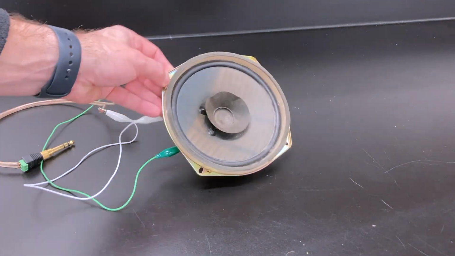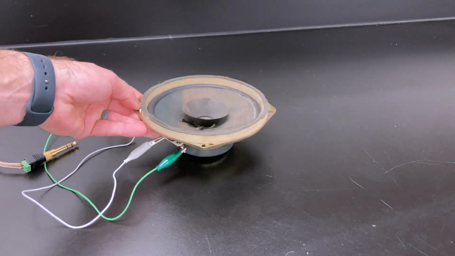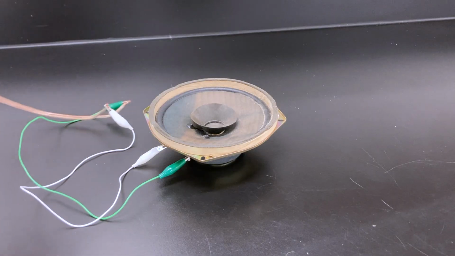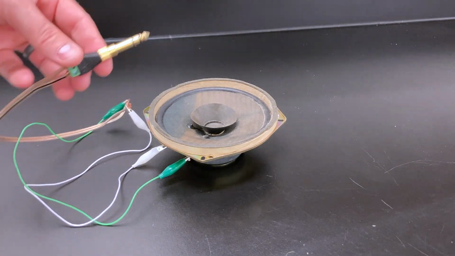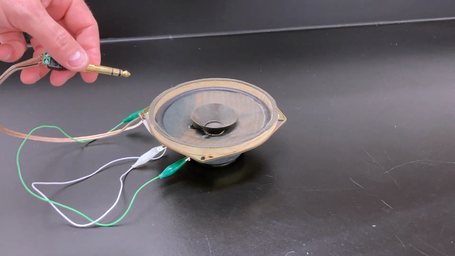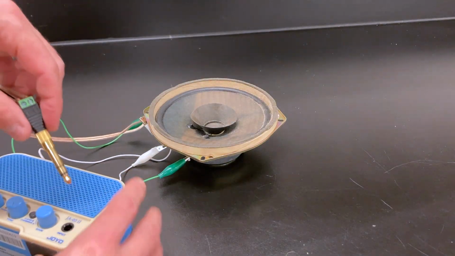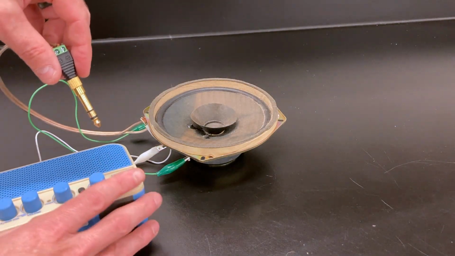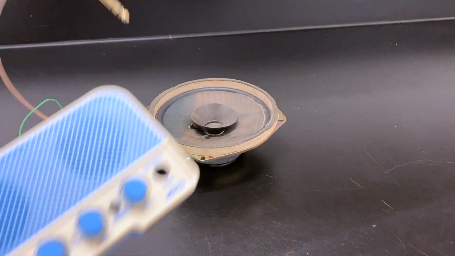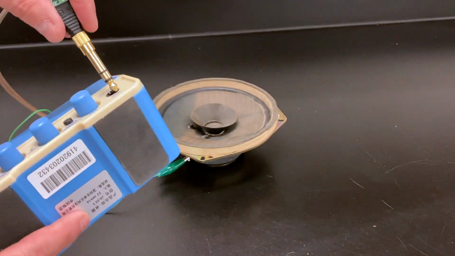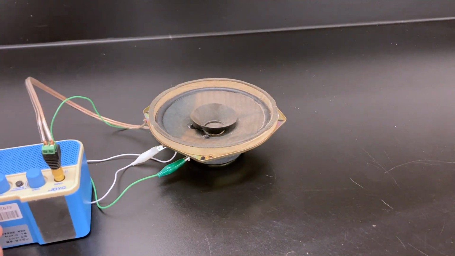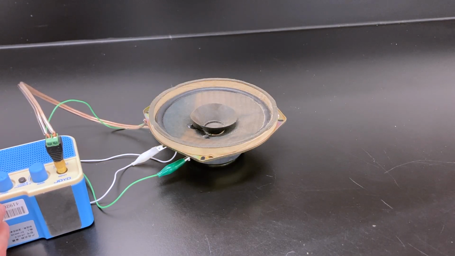This is just a simple door speaker from a truck. I've connected it to our same adapters that we used on our speaker lab, where we could plug this in and use it as a speaker. But we can also plug it in, this is the input jack for this little amplifier, and use it as a microphone.